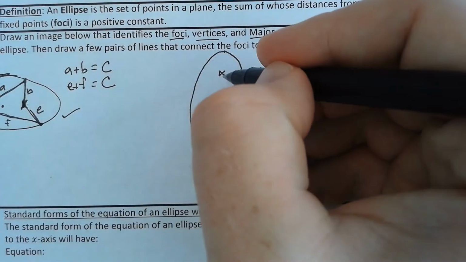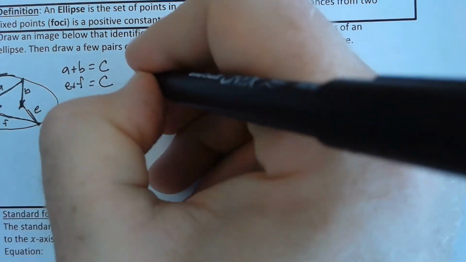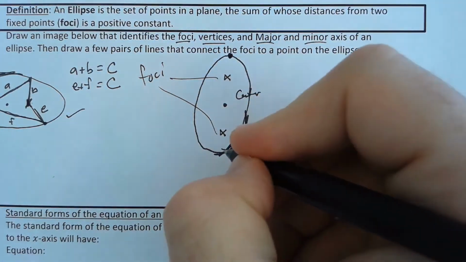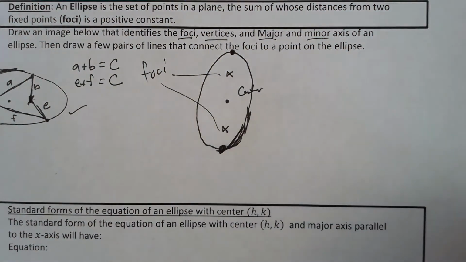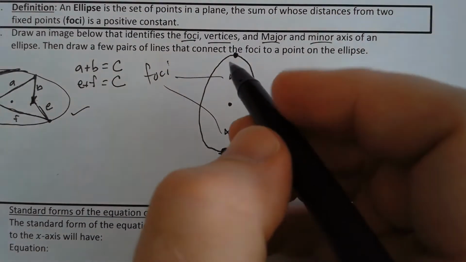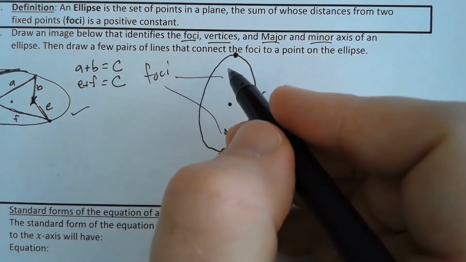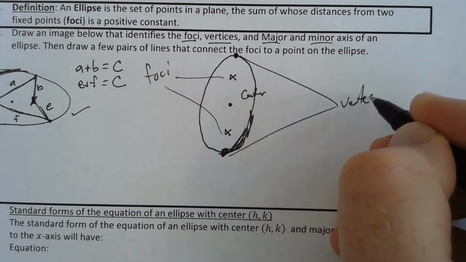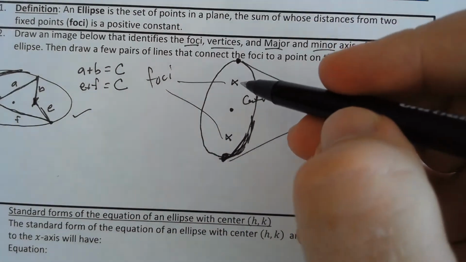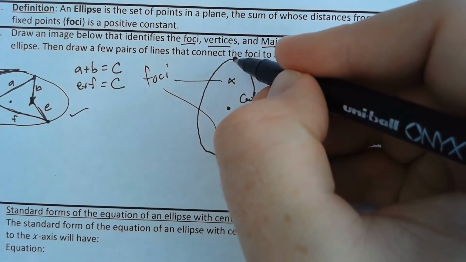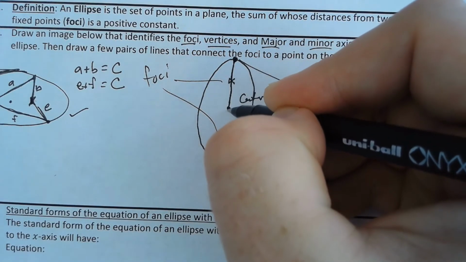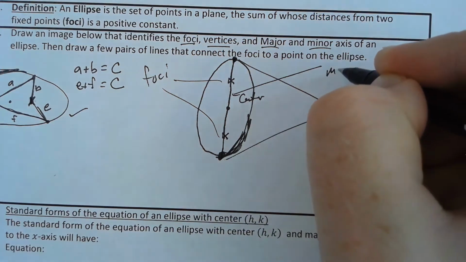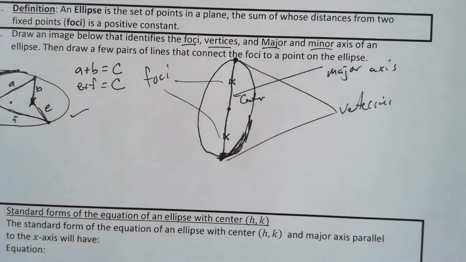Now, the foci are here and here. My vertices will be here and here. Make note that the difference between an ellipse and a parabola is that an ellipse has 2 foci now. It also has 2 vertices now. These 2 points here are the vertices, the values at the ends of the major axis. The major axis will pass from one vertex through the foci, through the center, through the other focus, to the other vertex. That line right there is called the major axis. The major axis connects one point to the other.